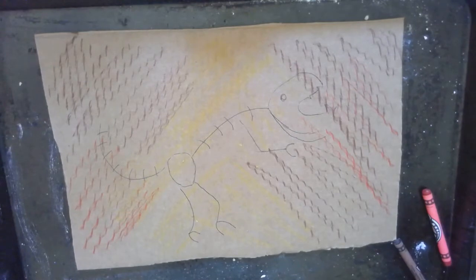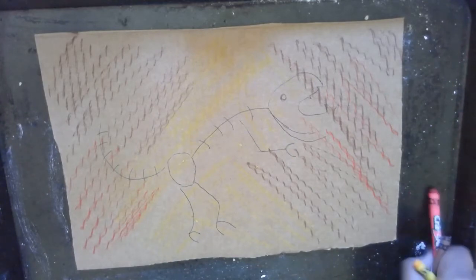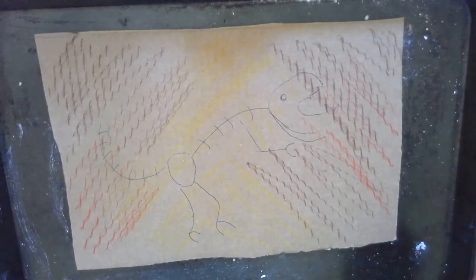Okay. And you can add more or fewer teeth if you want. Remember, you're using a pencil to mold everything into the shape that you want it to be. Okay, that's good.